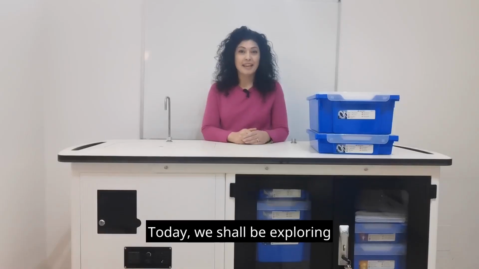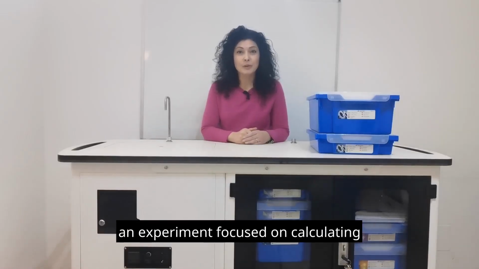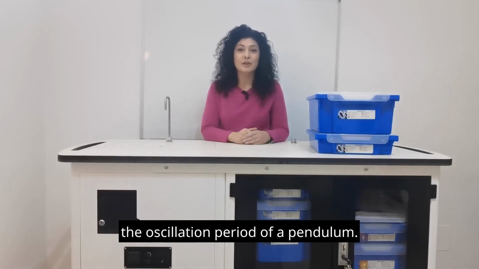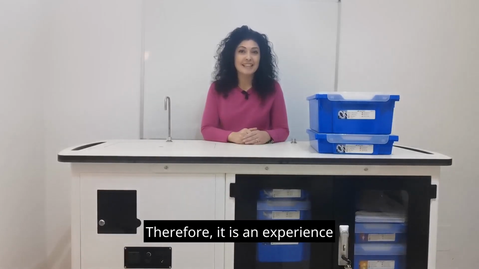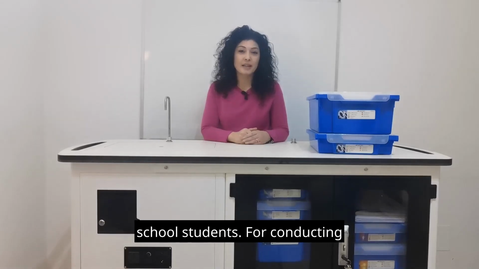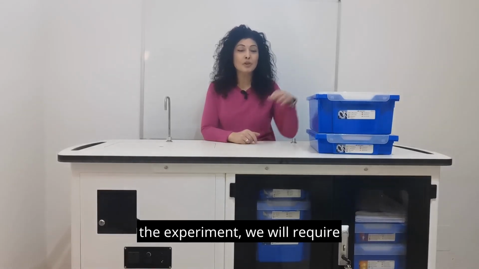Today, we shall be exploring an experiment focused on calculating the oscillation period of a pendulum. Therefore, it is an experience that is quite suitable for high school students. For conducting the experiment, we will require the mechanics kits.